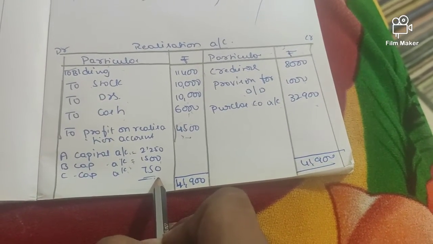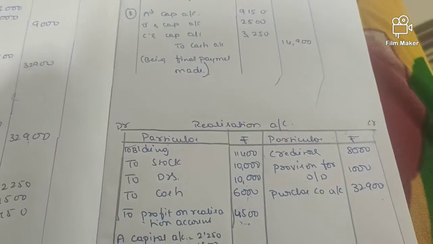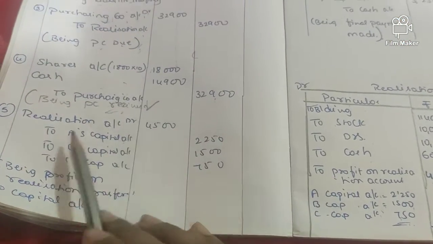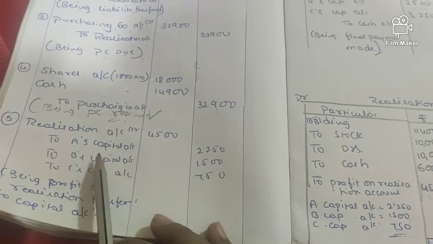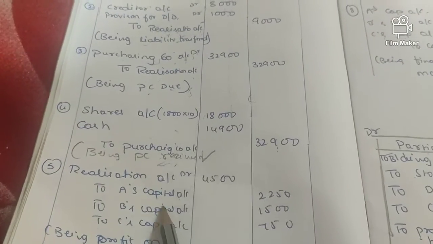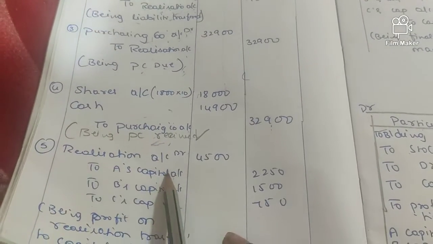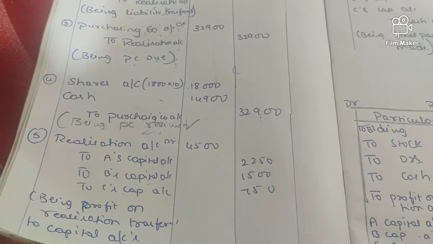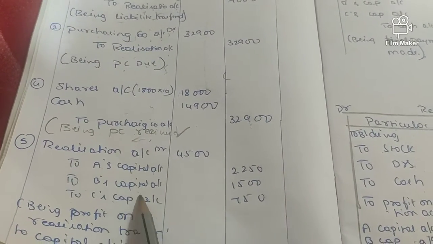What is the entry while we transfer the profit into the capital account? The entry will be realization account debit to the concerned partners' capital accounts. Who are the partners we have? A's capital, B's capital and C's capital. These are the different partners. We will transfer this profit into the different partners' capital accounts.